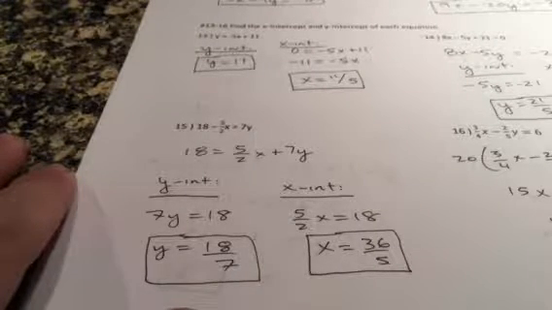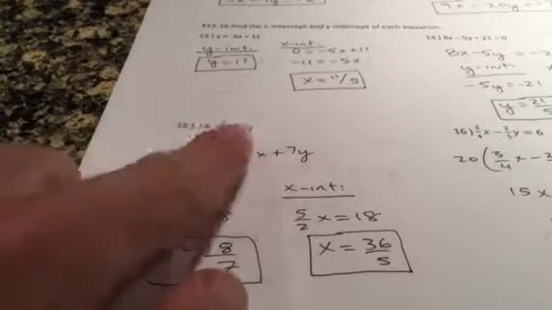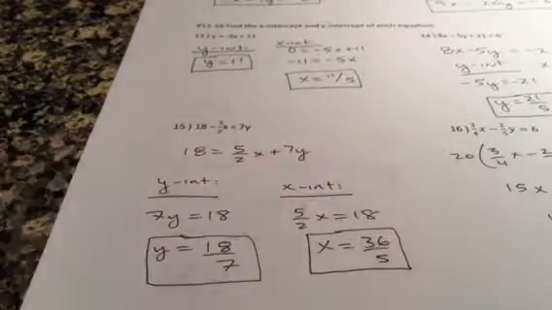I think you should move the 5 halves x over so they're on the same side, and then you can just use the cover-up method.